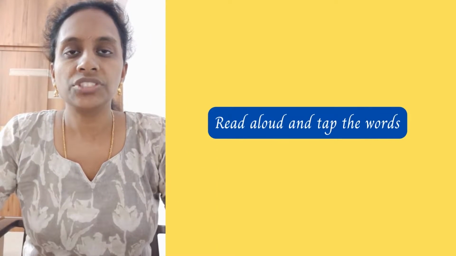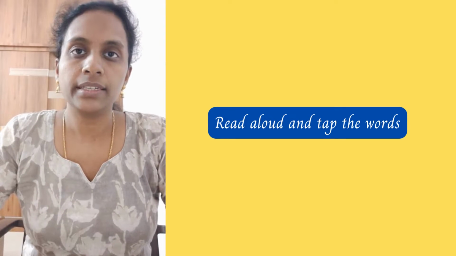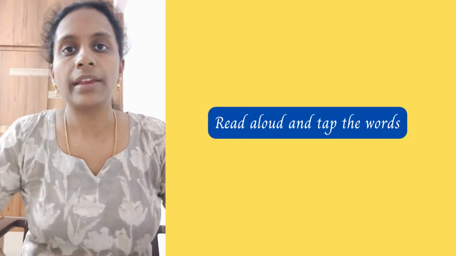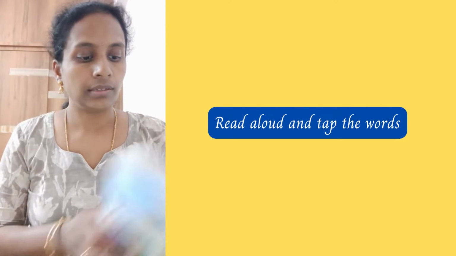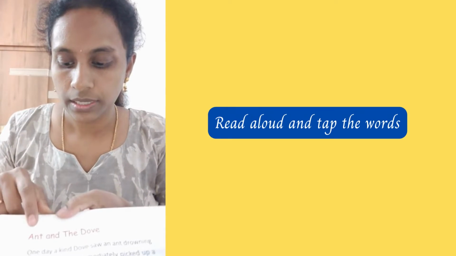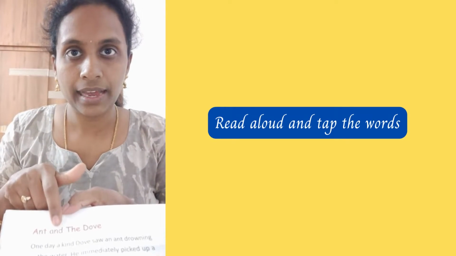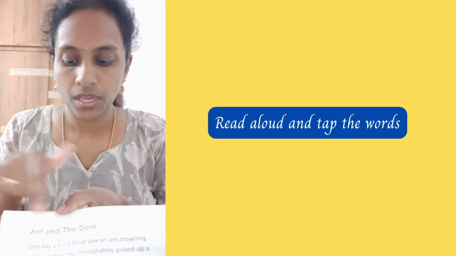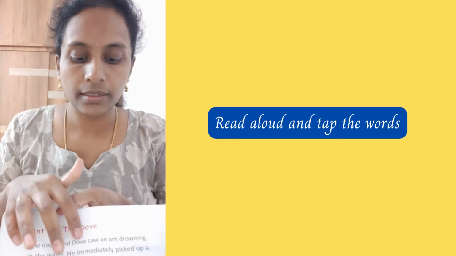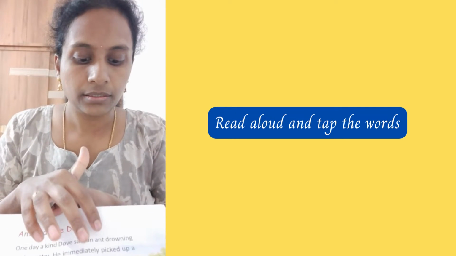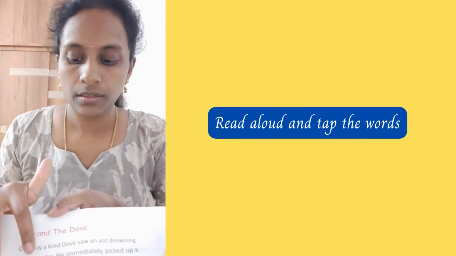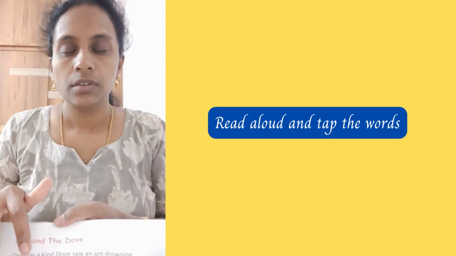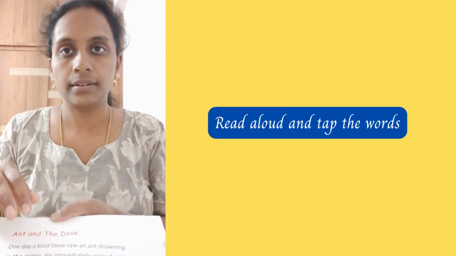So another method is, if your child is unable to read, then you start reading some books, and while you are reading the book, you try to tap those particular high frequency words so that he'll try to learn them. For example, this is like this: and is a high frequency word, and the is a high frequency word, and the dove. One day a kind dove saw an ant drowning in the water.